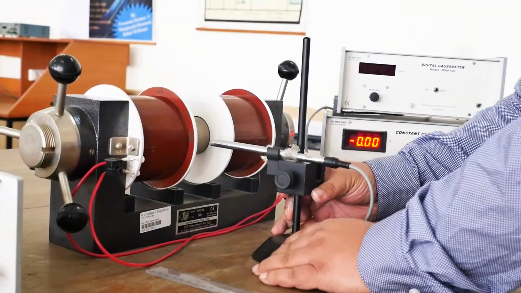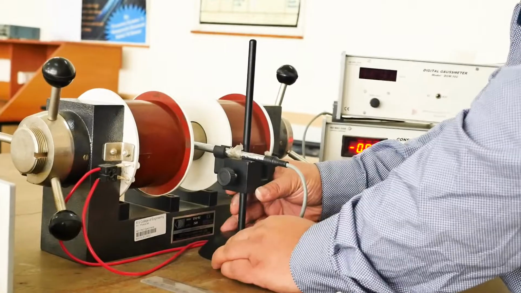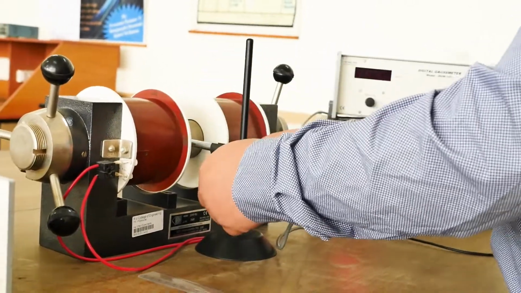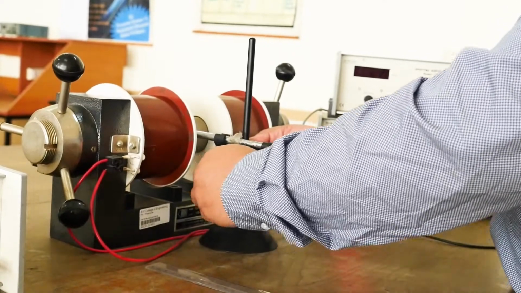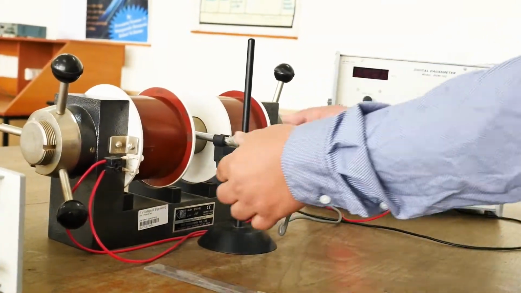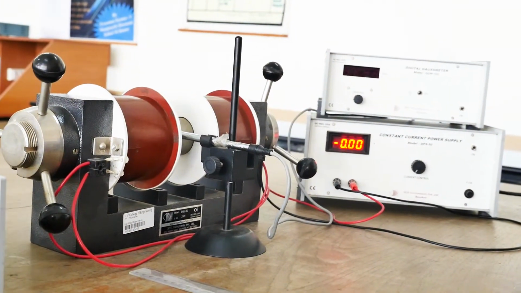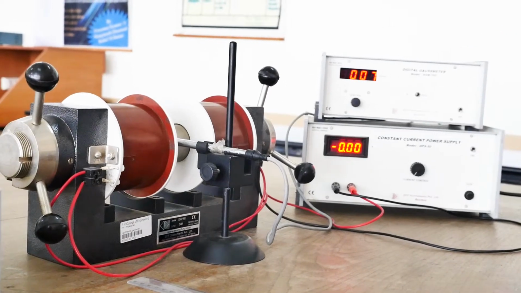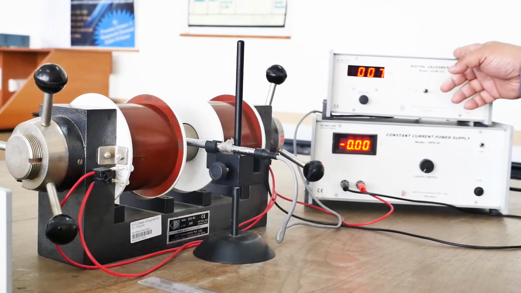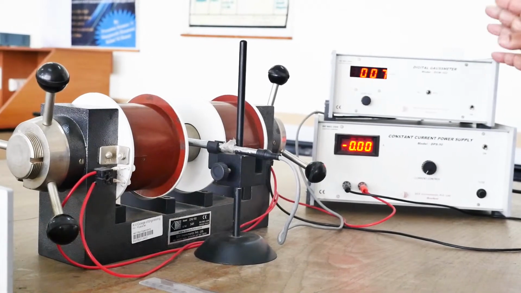Now I will insert this sample, which is housed in this metallic cage, right inside this magnetic field, and I will lock it using this knob, and then I'll switch on the Gauss meter, and the Gauss meter reading should be the maximum.